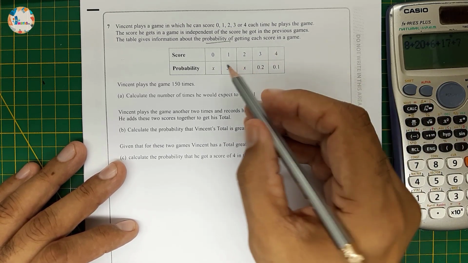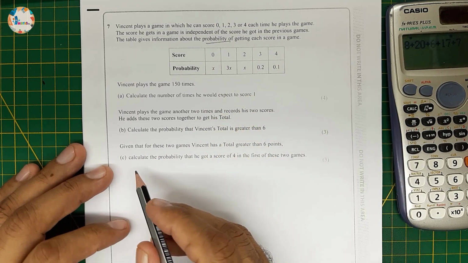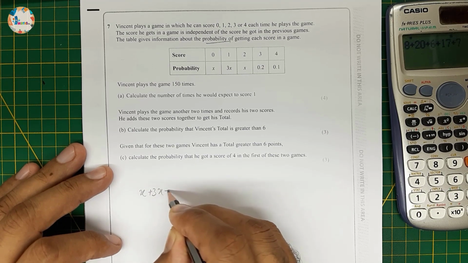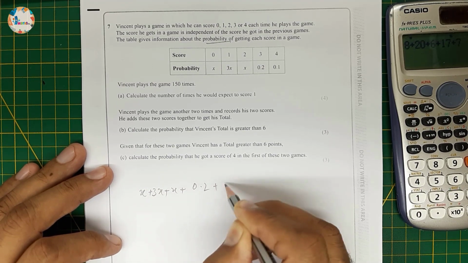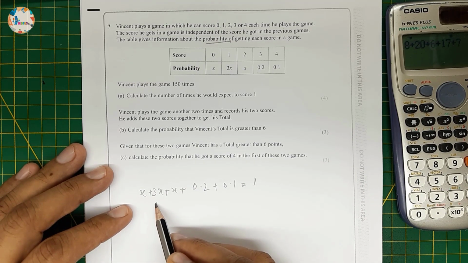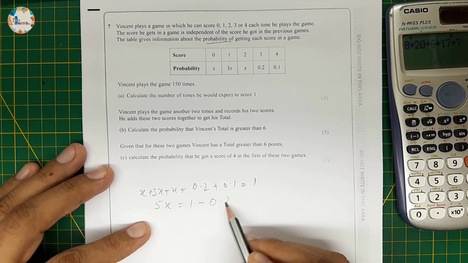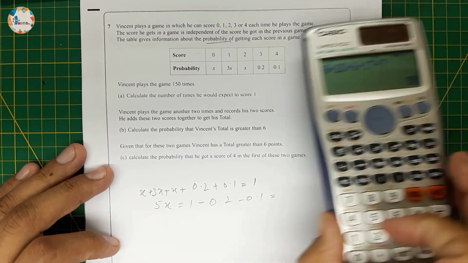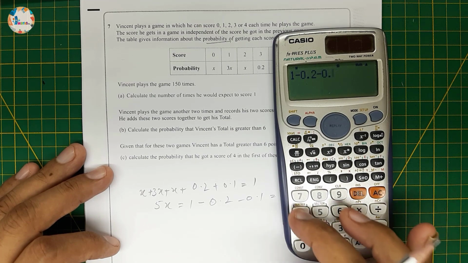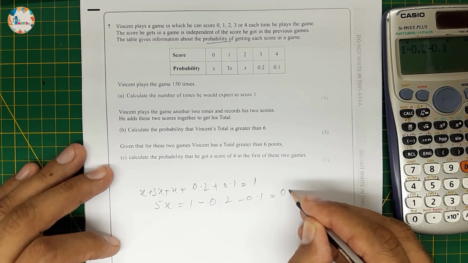So we know this should add up to 1. Maximum probability is 1. So we will calculate x plus 3x plus x plus 0.2 plus 0.1. This should be equal to 1. So this will be 5x is equal to 1 minus 0.2 minus 0.1, and this will be resulting to 0.7.